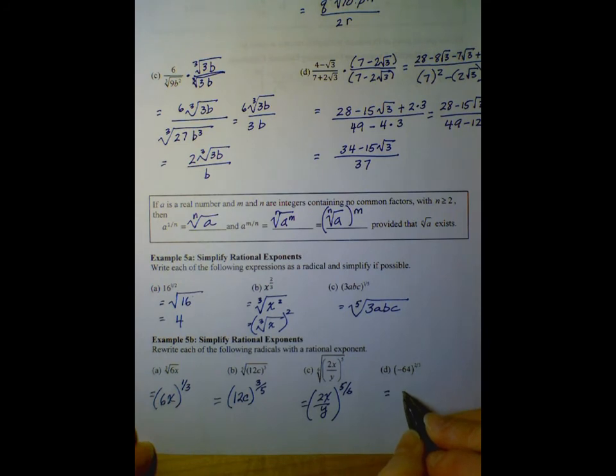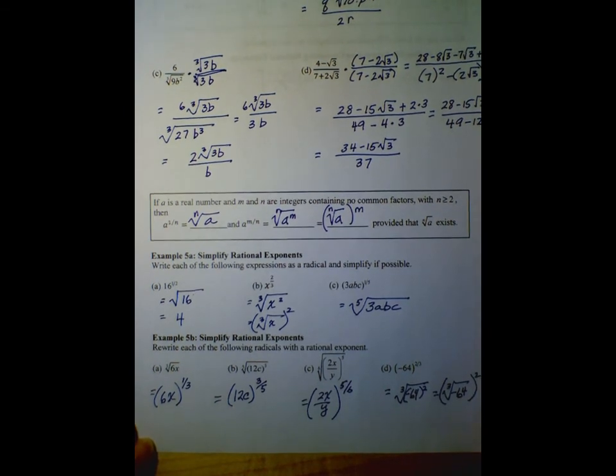negative 64 to the 2/3, so that means it's the cube root of negative 64 squared, which I really don't want to square negative 64. We can simplify this one. It doesn't have variables in it. So let's keep going. I'm instead going to write it as the cube root of negative 64 quantity squared. I'll square after I find out the cube root.